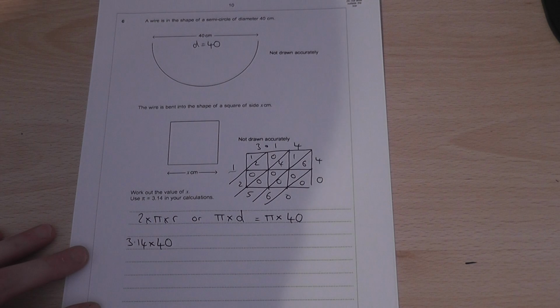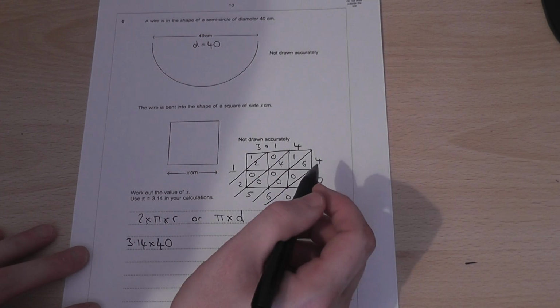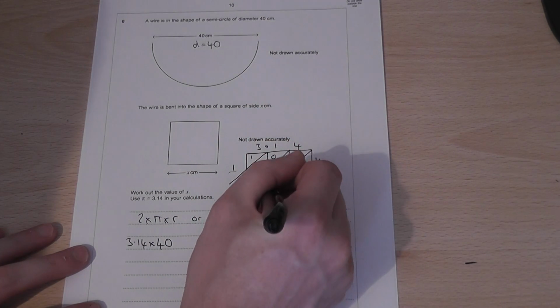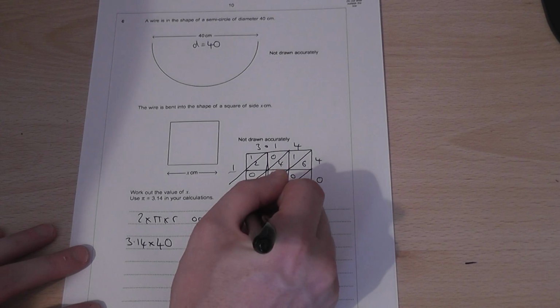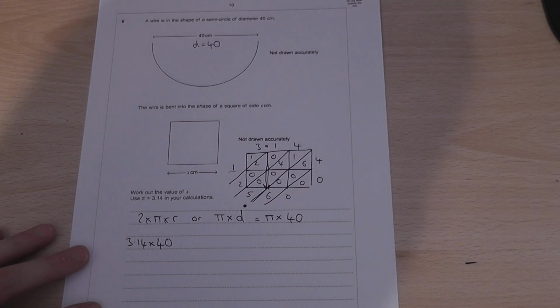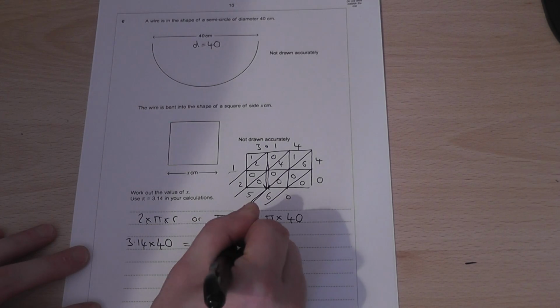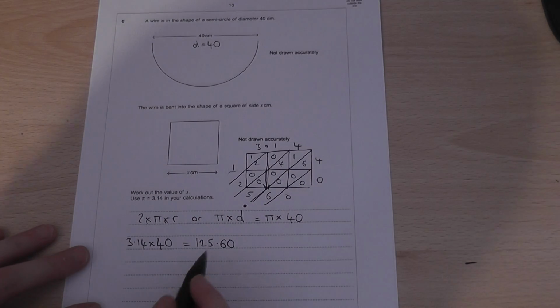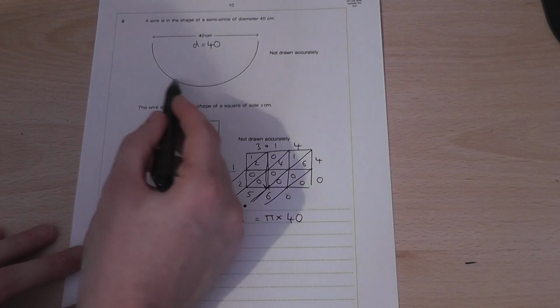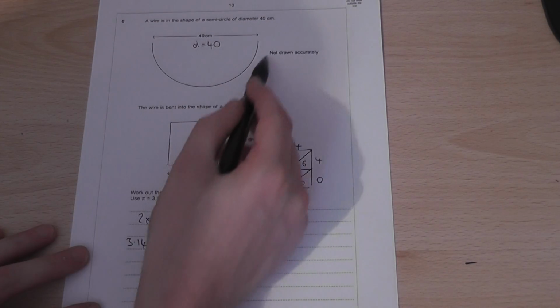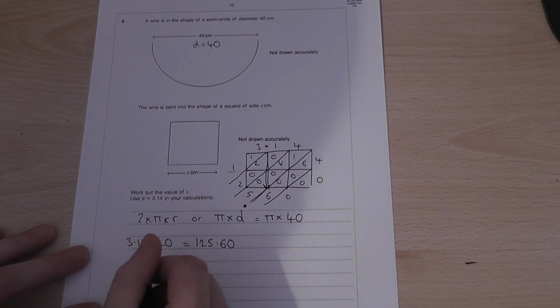And then what happens is the dot literally just plummets down the line and ends up here. And so the answer is 125.60. And that would be the total amount of wire required for a full circle. But this was just half a circle, so therefore we have to halve it.